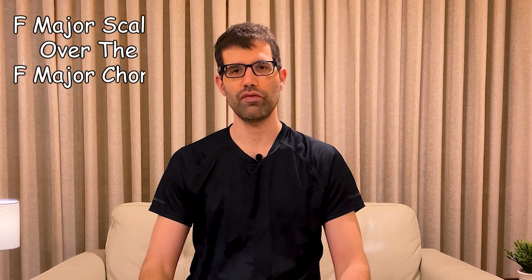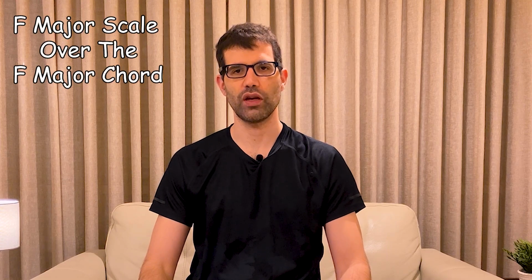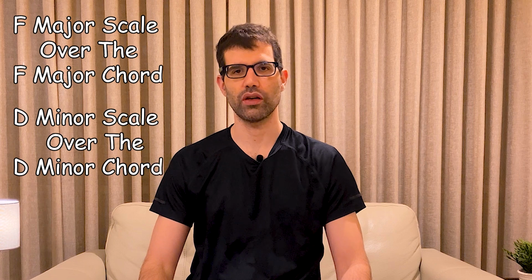The first pair of chords would be F major and D minor. I'll use the F major scale to improvise over the F major chord, and the D minor scale to improvise over the D minor chord. We'll begin playing out of time. By improvising out of time, I can focus my full attention on listening to the nuances of each melodic line and take as much time as I want between the notes.